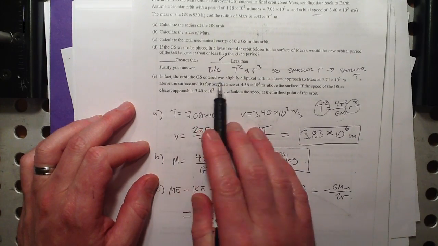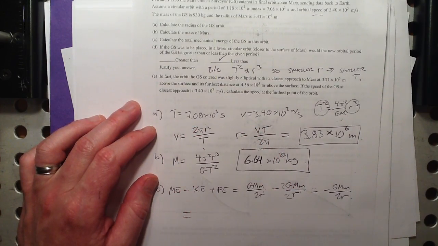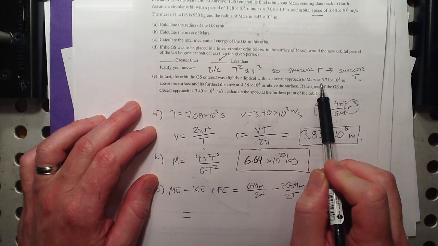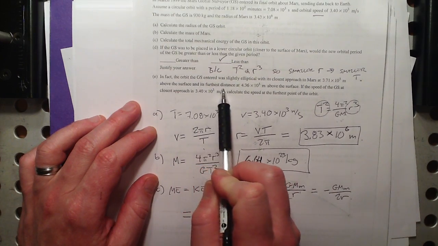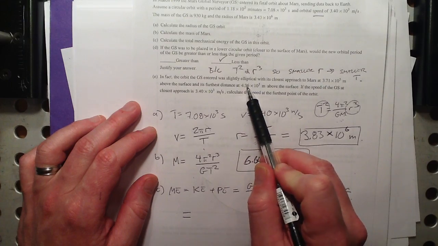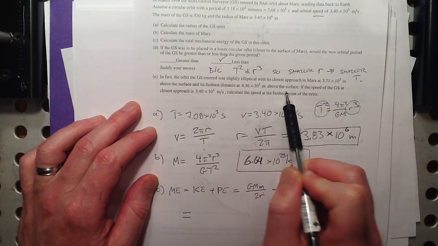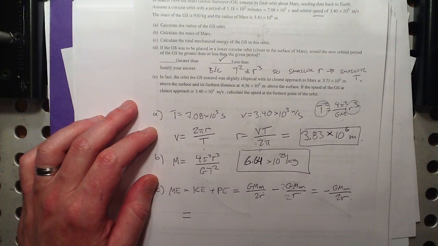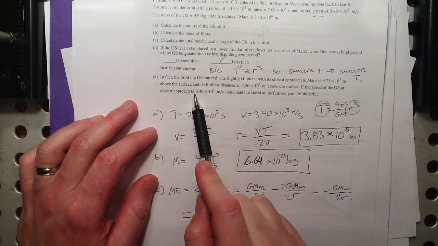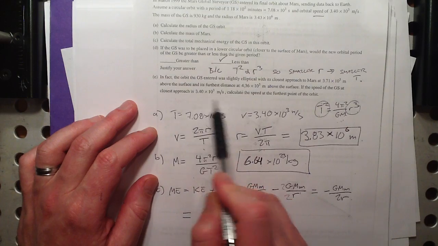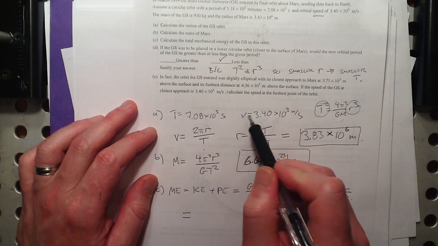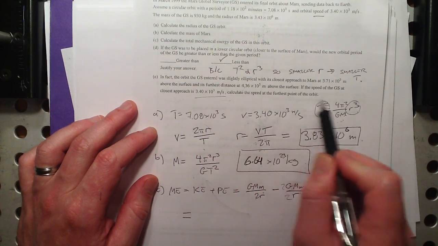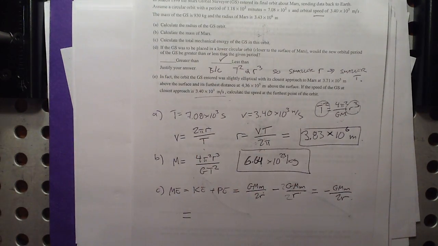And then here, in fact, the orbit that the global surveyor entered was slightly elliptical, with its closest approach to Mars at 3.71 times 10 to the 5th meters above the surface, and its furthest distance at 4.36 times 10 to the 5th meters above the surface. So if the speed of the GS at the closest approach is the speed that they gave us, they want the speed at the furthest point. Now that we know that it's going to be going faster at the closest point, we should definitely get a speed that's slower than that.